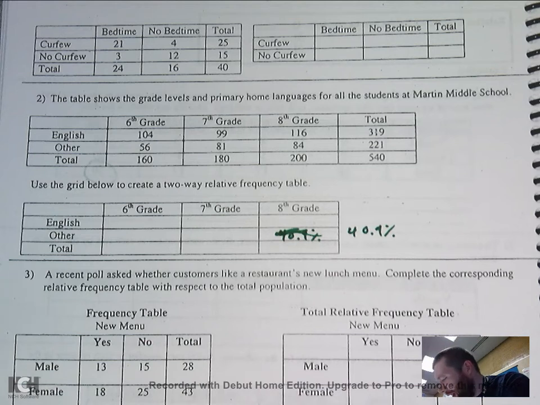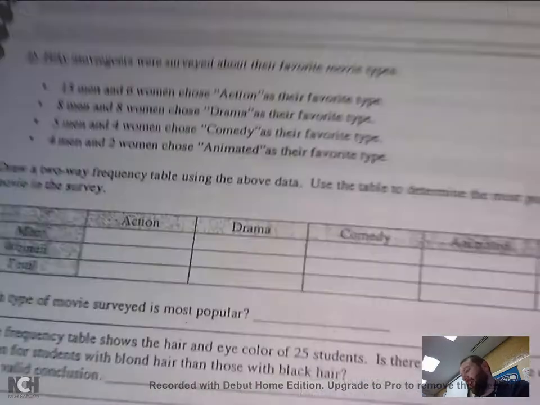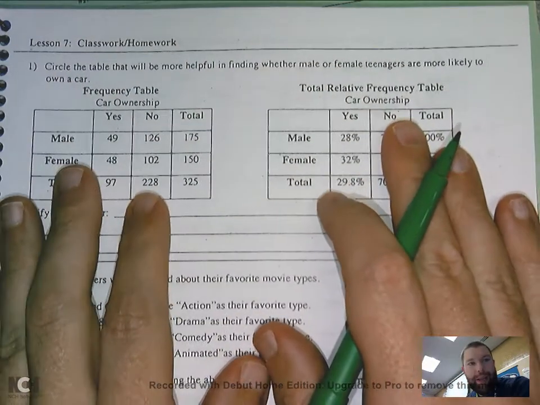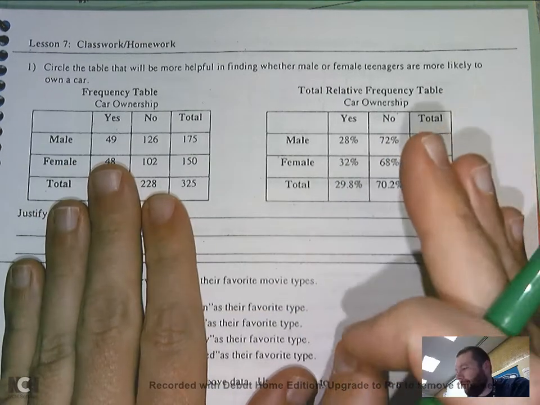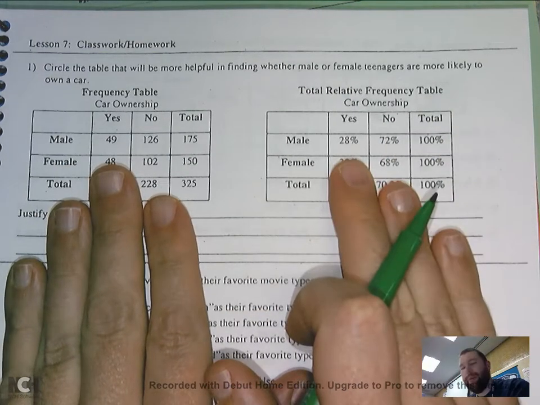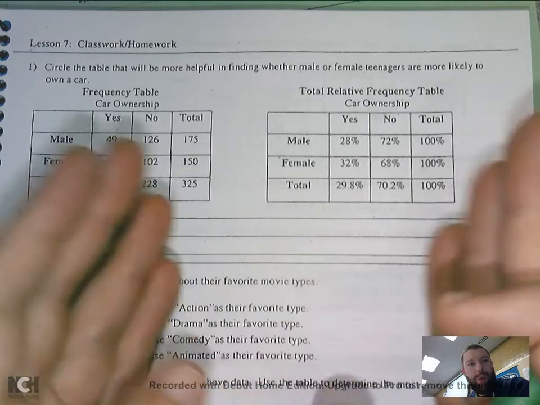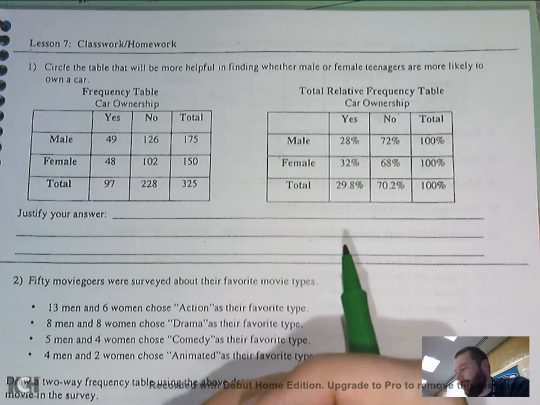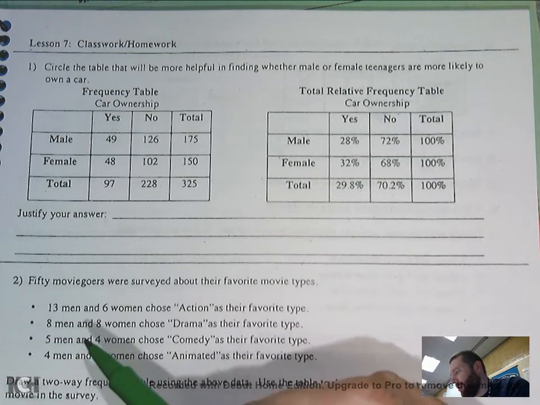Okay. That is basically what you're going to be doing. It's going to ask you some questions, like on this one, here's a two-way frequency table, here's a relative two-way frequency table. Which one would you rather have? Which one makes more sense to you? It's talking about car ownership, right?